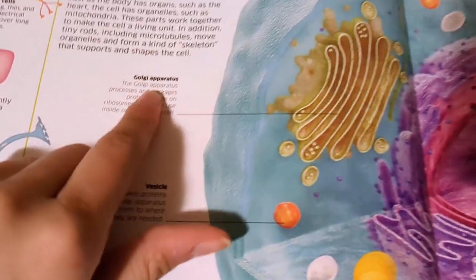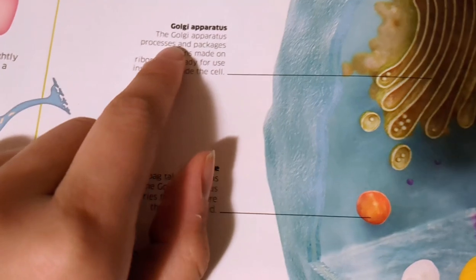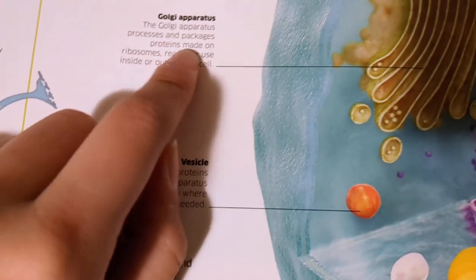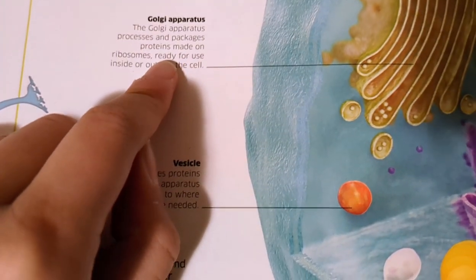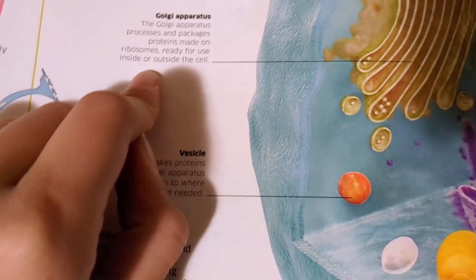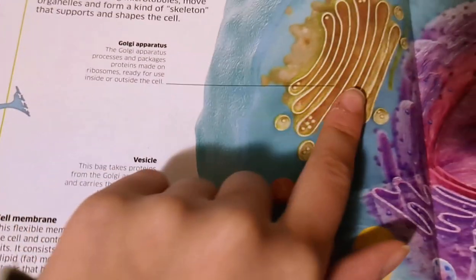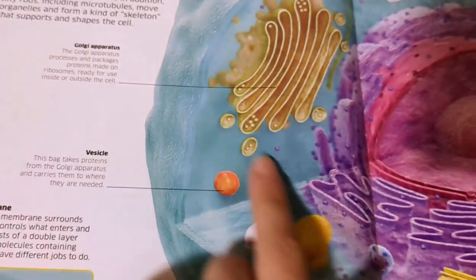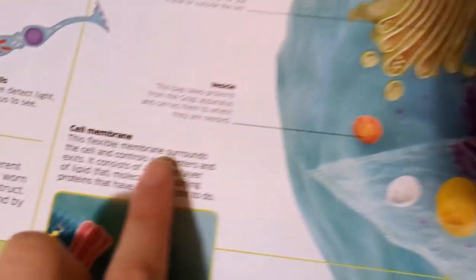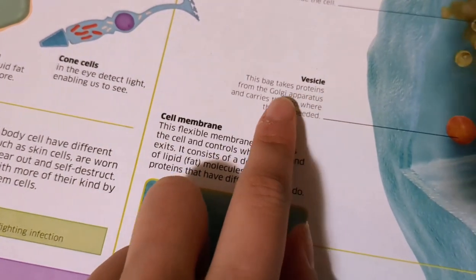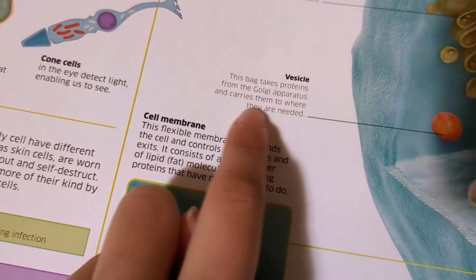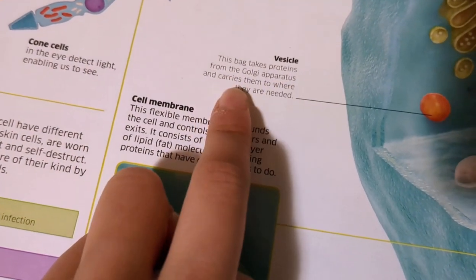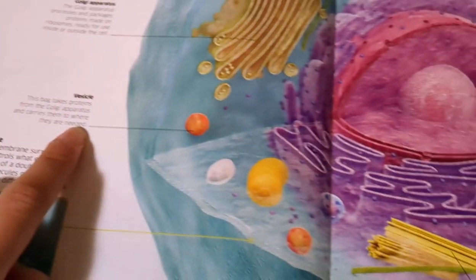First, we have the Golgi apparatus. The Golgi apparatus processes and packages proteins made on ribosomes, ready for use inside or outside of a cell, and it looks like that. Next, we have the vesicle. This bag takes proteins from the Golgi apparatus and carries them to where they're needed.